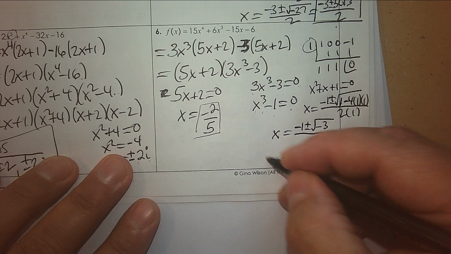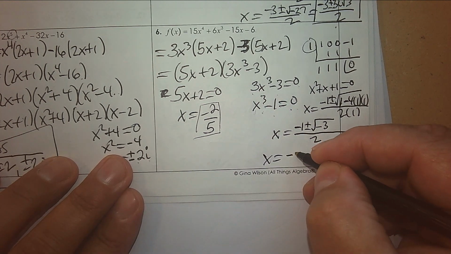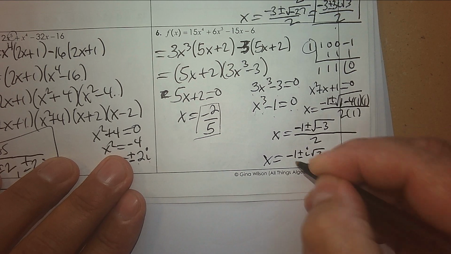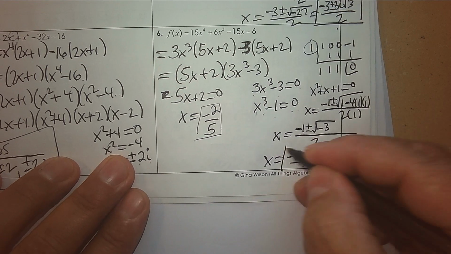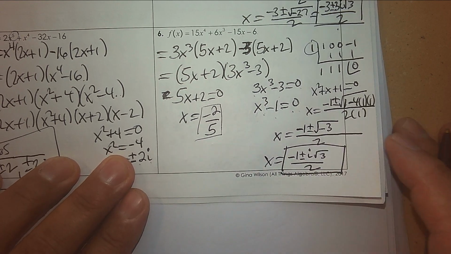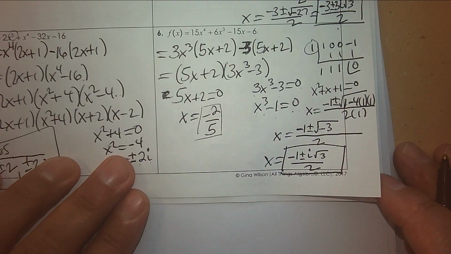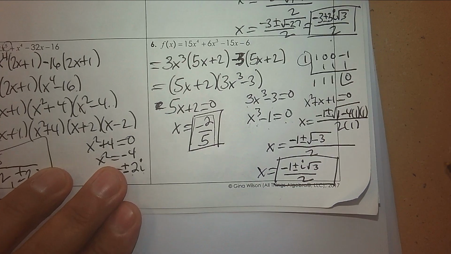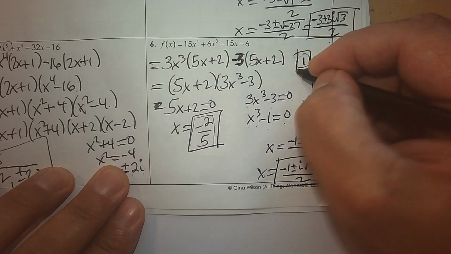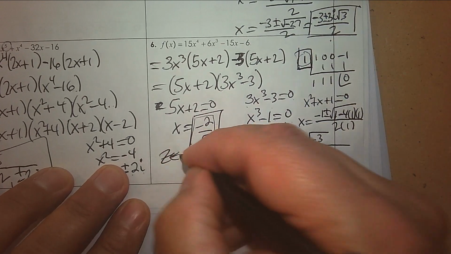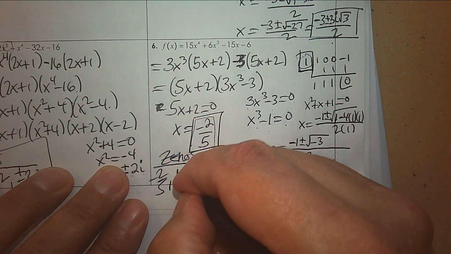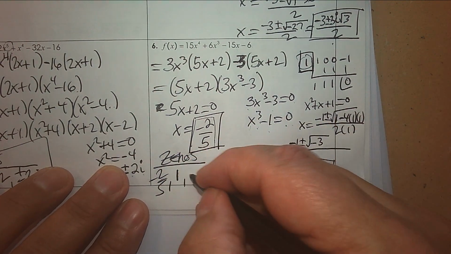So we know the square root of a negative number is imaginary, but root 3 can't be reduced down. So negative 1 plus or minus i root 3, all over 2. And the other 0 is negative 2 over 5, and the other 0 was 1. So negative 2 over 5, 1, and 2 complex answers.